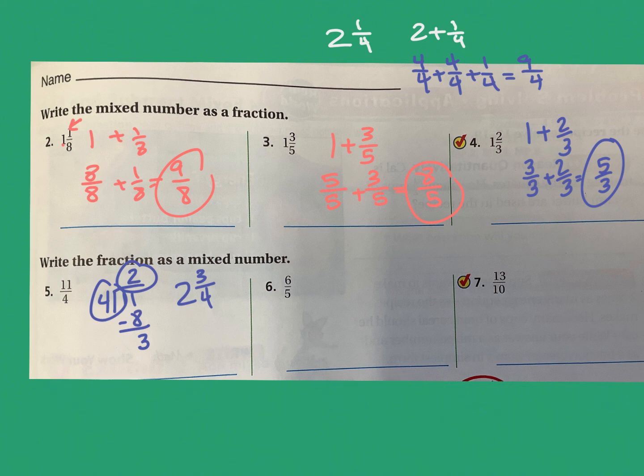Use division to help you. So this is 6 fifths. This is 6 divided by 5. Well, 5 goes into 6 only one time. With 1 out of the 5 left over, 1 and 1/5, there is 6 fifths written as a mixed number.